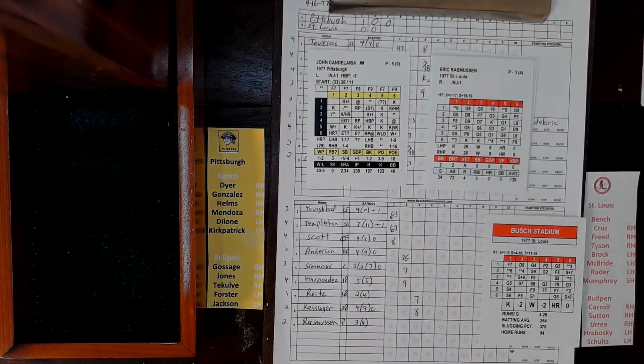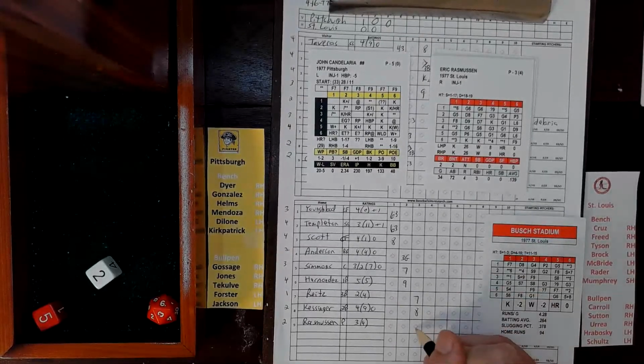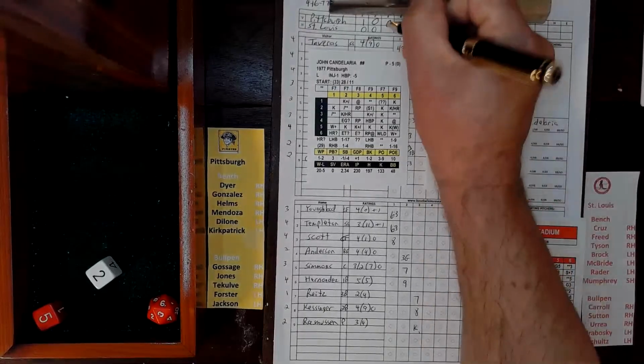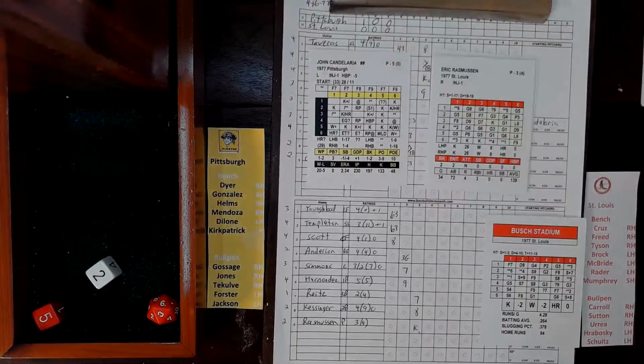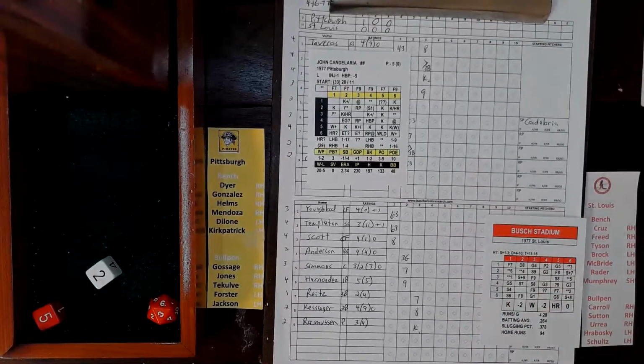All right, here's Rasmussen. 5-2, strikeout obviously gets him. First strikeout for Candelaria. And nothing doing for the Cardinals. We played 3. It's still 1-0 here in St. Louis.